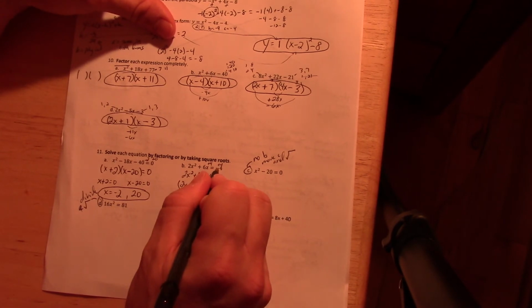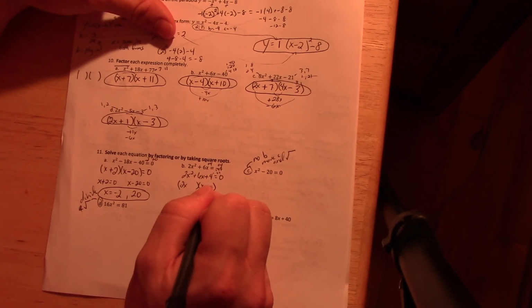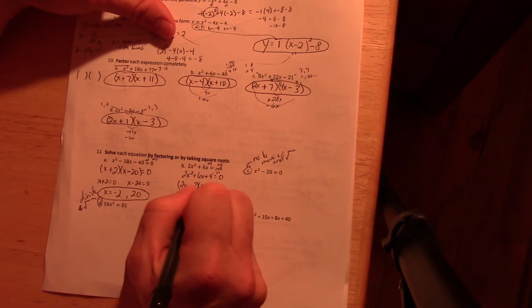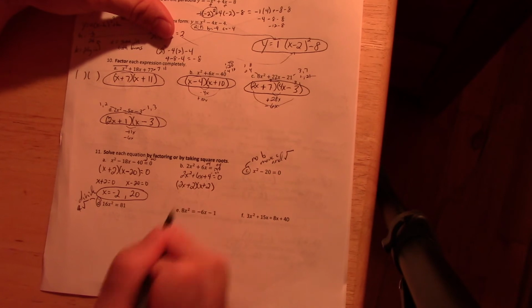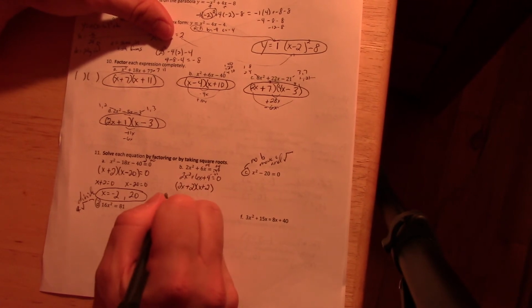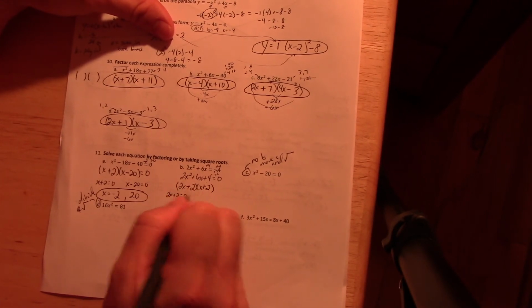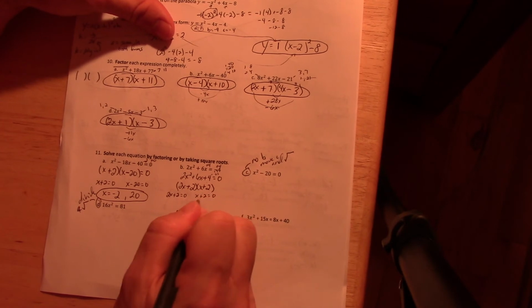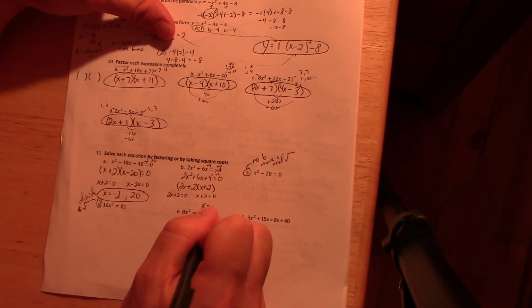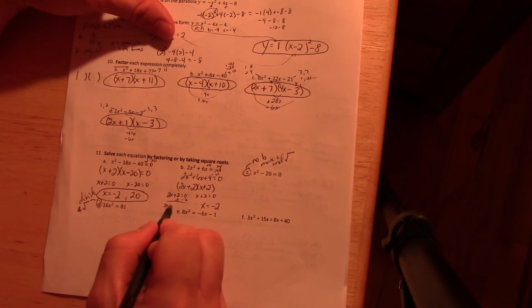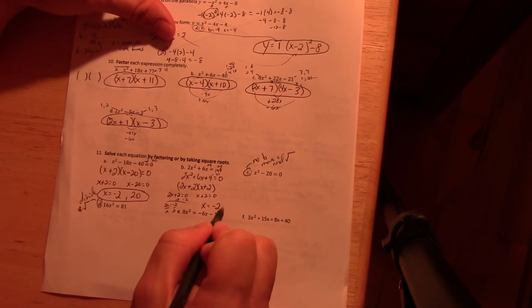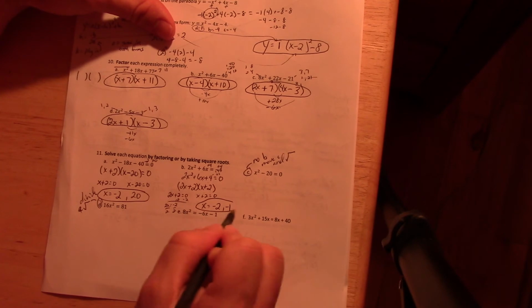Factors of 4 are 1 and 4, 2 and 2. A guess and check type system leads me to put 2 and 2, because that will give me 2x and 4x to give me the 6x in the middle. Now again, set each one of those factors equal to 0. This is easy. Negative 2 for that one. This one I need to minus the 2 and then divide to get negative 1 also.